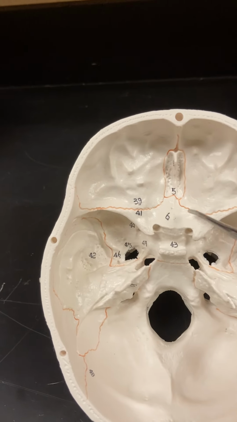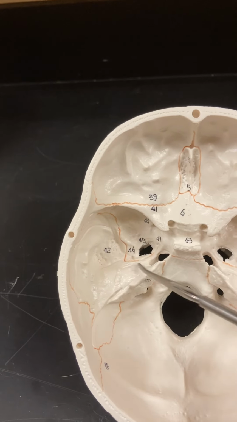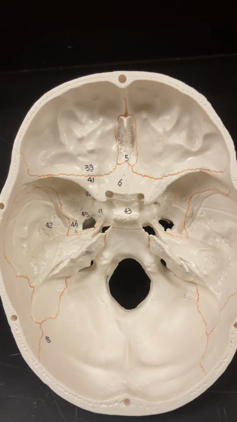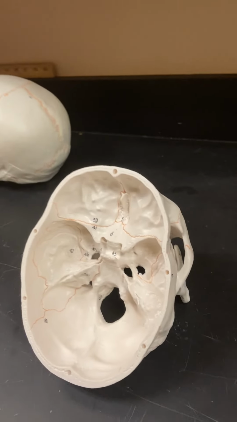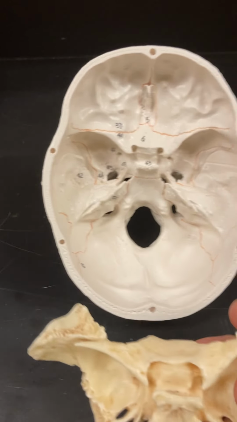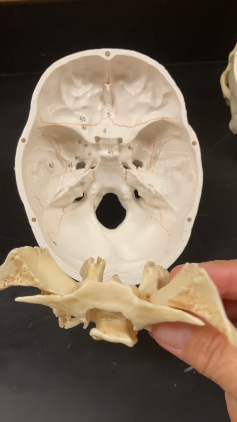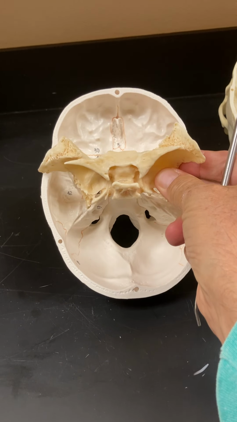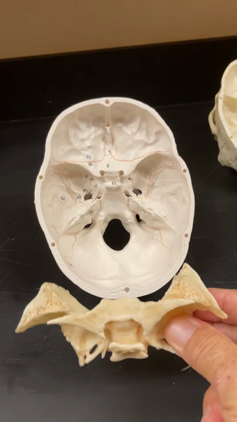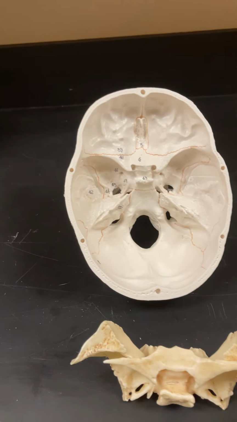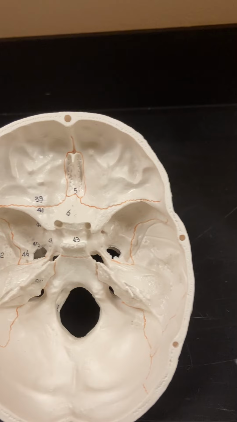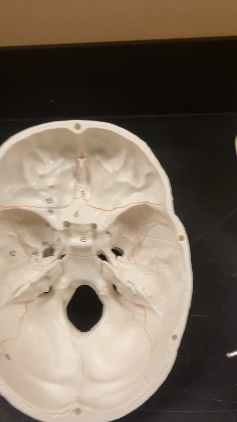But there you can see this nice butterfly bone here, the sphenoid bone. I'm going to get one over here so you can see the real thing too. Imagine the butterfly sitting right in there, and you're taking the butterfly out. Now as far as the parts here, what you're going to have is some wings, a body, and a saddle.